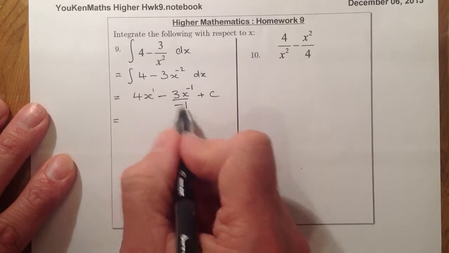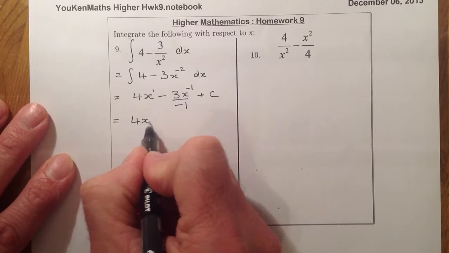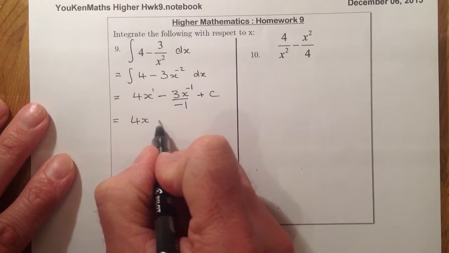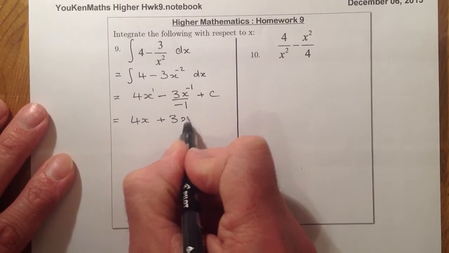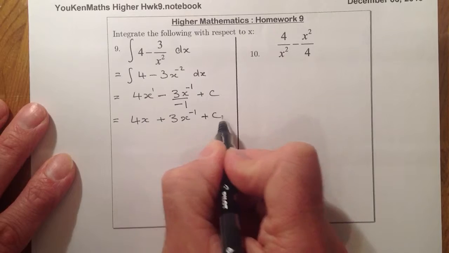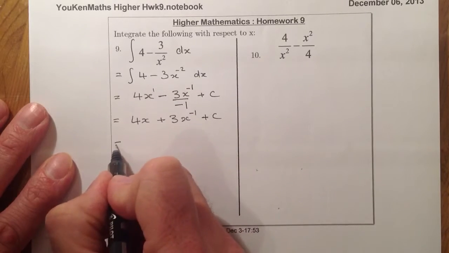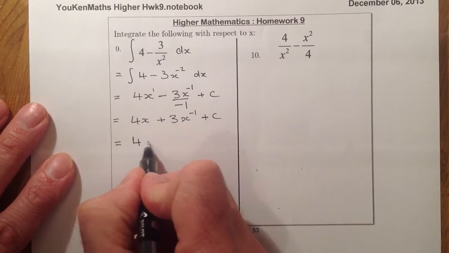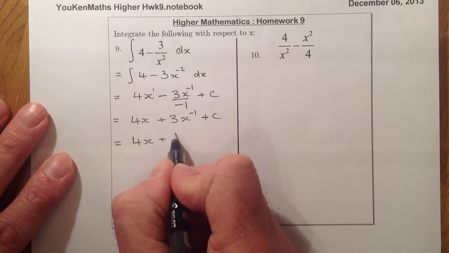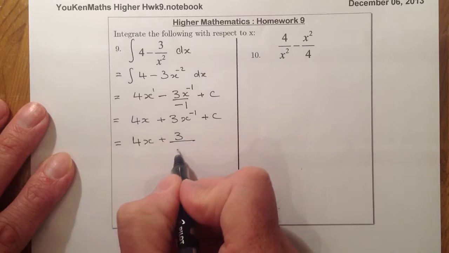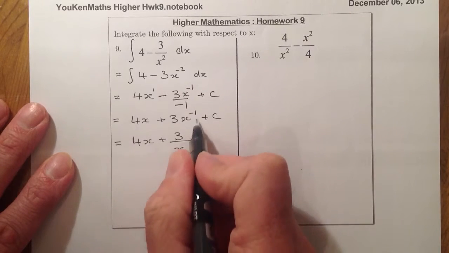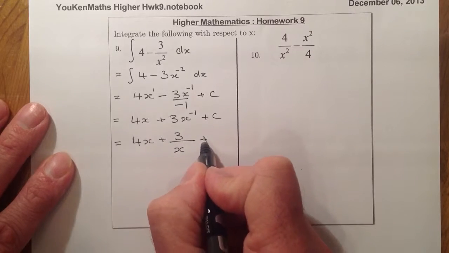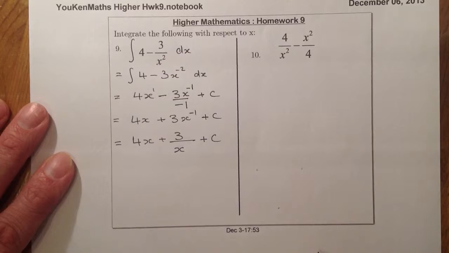Right, so let's try and sort this bit out here. So I've got 4x, I'll just drop that 1. The two negative signs there will make a positive, so that's going to give me plus 3x to the minus 1 plus the constant. And finally, I'll just bring that down to the bottom line, so that would be 4x plus 3, and I'm going to bring that down to the denominator and change the sign on that, so that would be a 1 there now, but I'll just leave it like that, plus c, and that's complete.